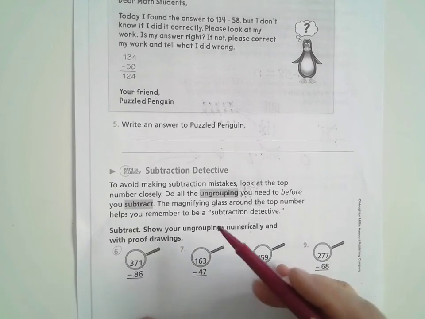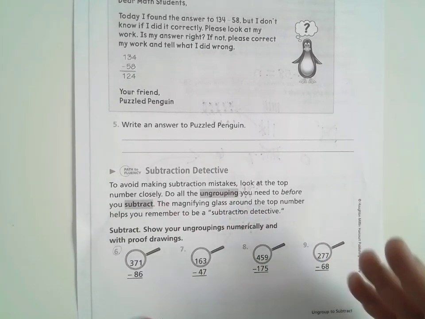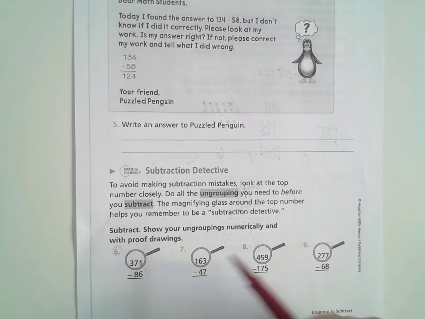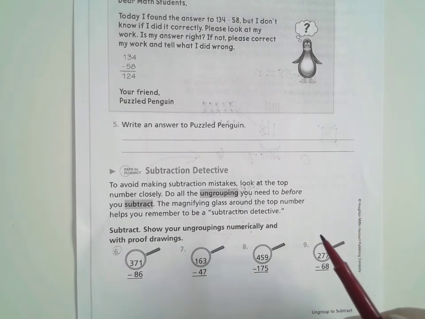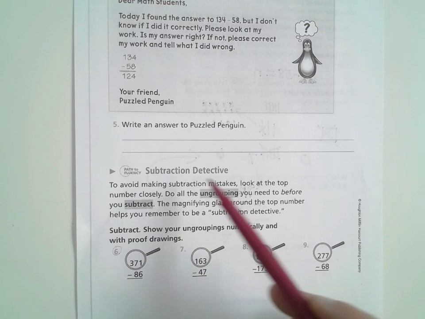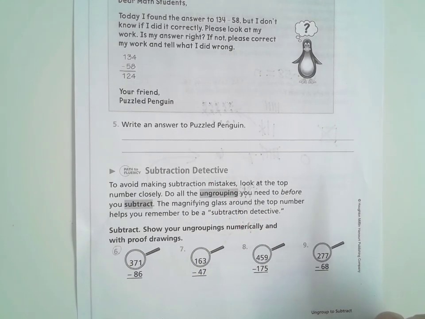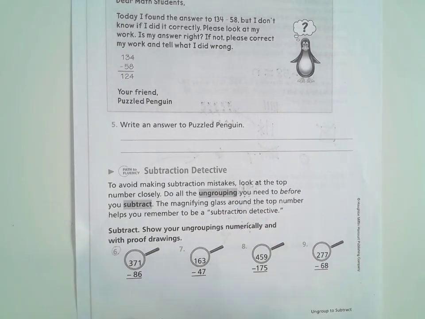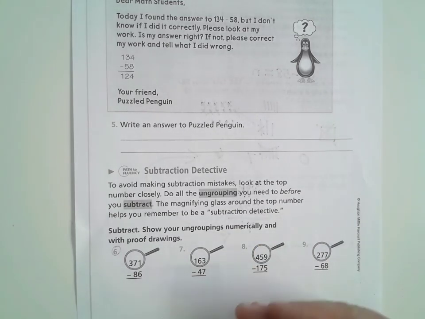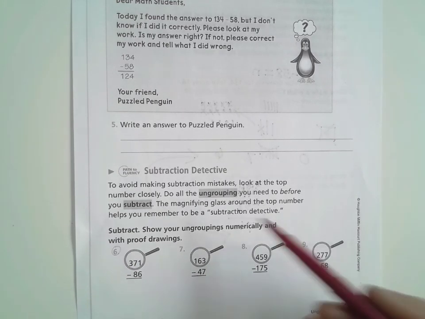All right, so we're going to be a subtraction detective. To avoid making subtraction mistakes, we need to look at that top number closely. So they put a little magnifying glass there. When you are doing that, you're going to look at that top number, and then think: when we're ungrouping, what ungrouping are we going to need to do before we subtract? So we're going to look at those bottom numbers and those top numbers and see which of those top numbers are smaller than the bottom numbers, so that we're going to have to be doing some ungrouping. We're going to kind of plan this ahead.